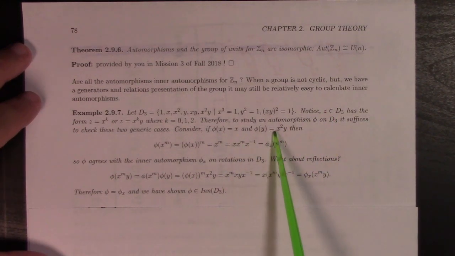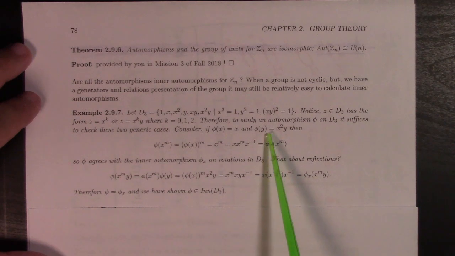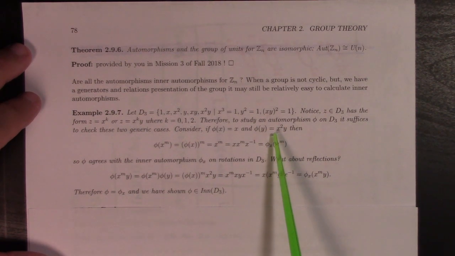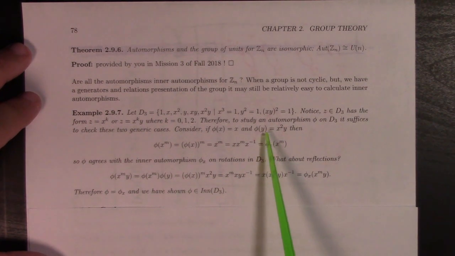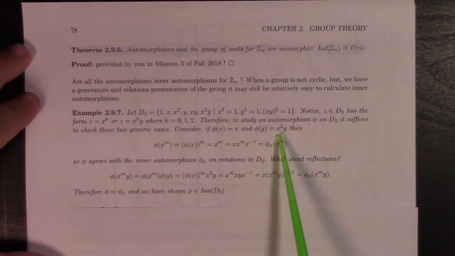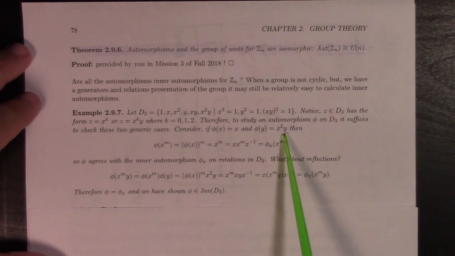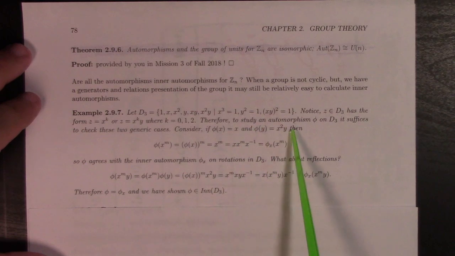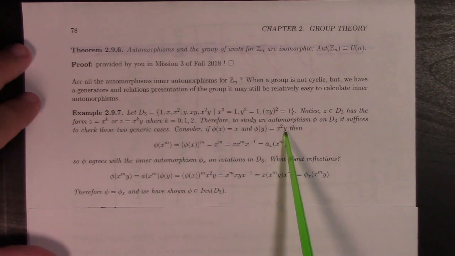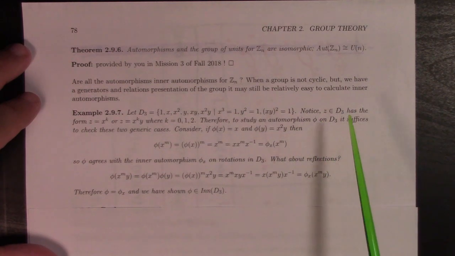Just because you send generators to generators doesn't make it an isomorphism. You also have to comply with the other structure of the group. But at a minimum, we must maintain the order of images under an isomorphism. Just because you send generators to generators, though, that doesn't make it an isomorphism necessarily. You also have to preserve the relations for the group.